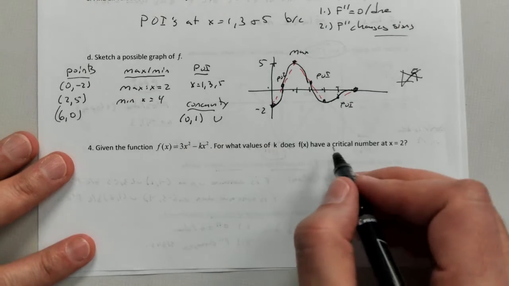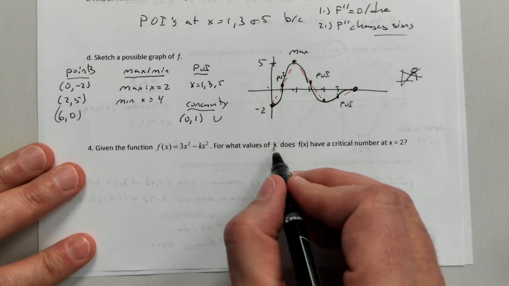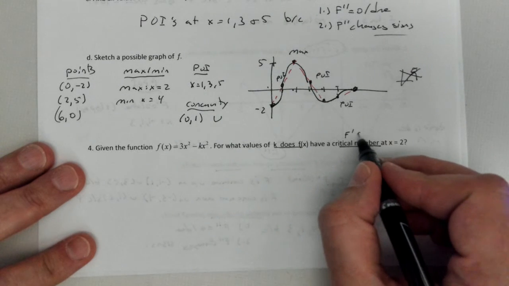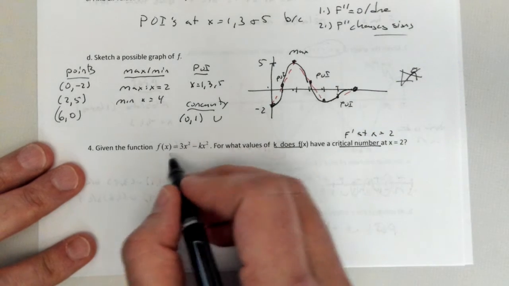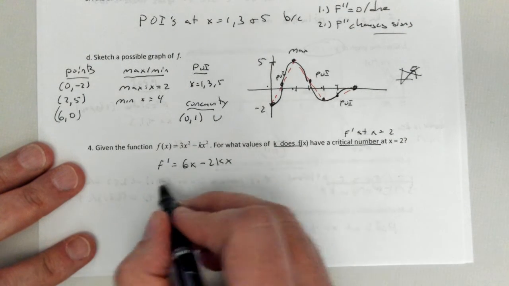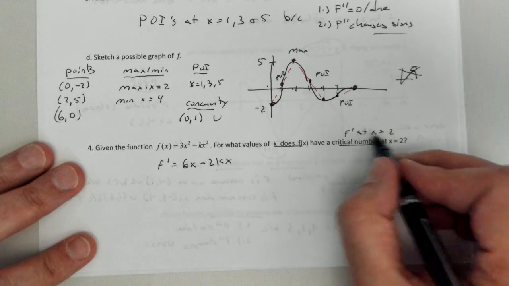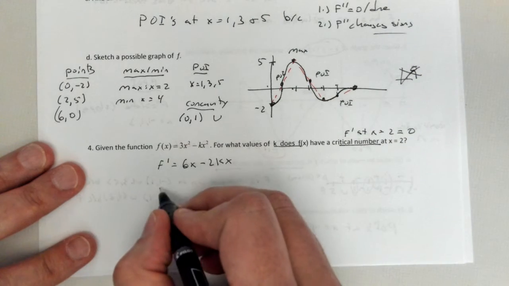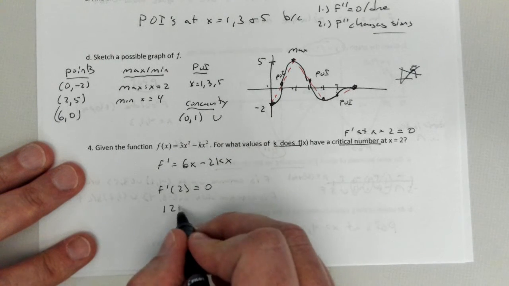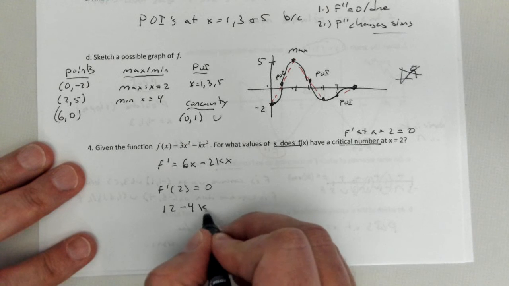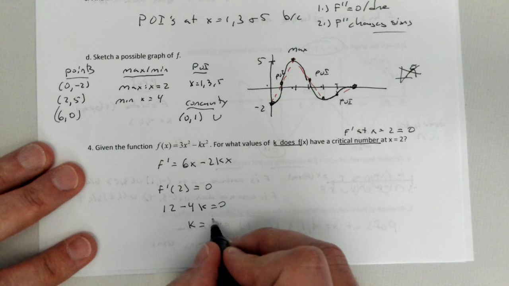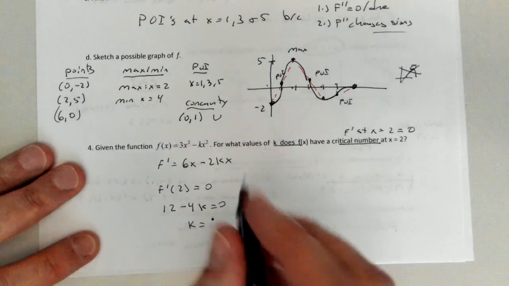Given the function, for what values of k does f of x have a critical number? Anytime we deal with critical numbers, we're dealing with the first derivative at x equals 2. This is easy. So we're going to take the derivative. 6x minus 2kx. And if it's a critical number, the derivative at x equals 2 has to be 0. So I just find f prime of 2 and set that equal to 0. Plug it in. I get 12 minus 4k equals 0, or k equals, what's that going to become? Is that 3, I believe?